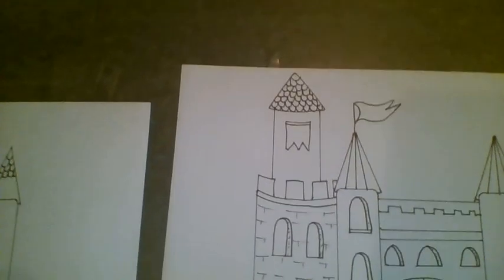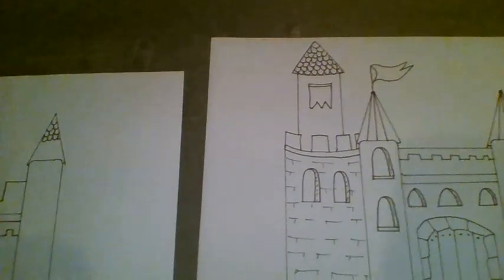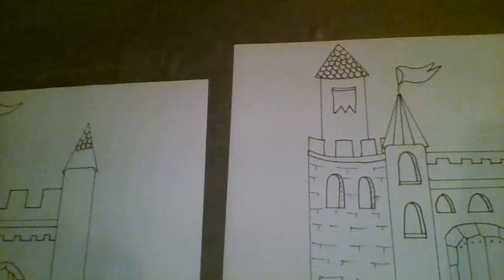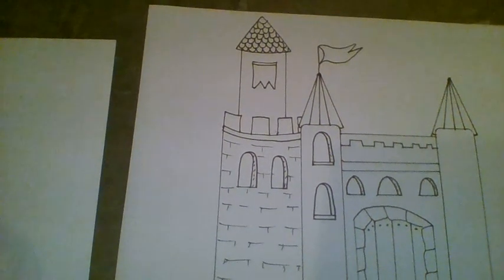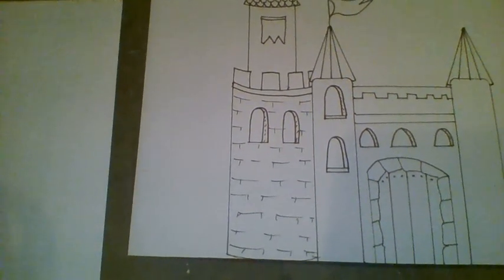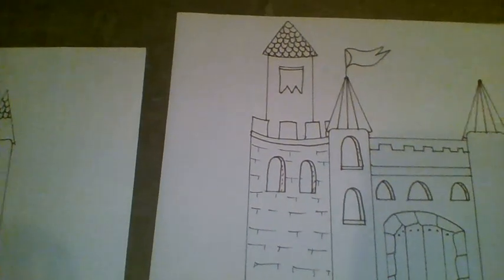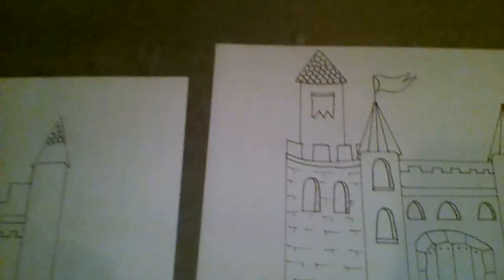I'm going to pull mine up closer so you can see it. I'm also going to pull it up on this one that I started for you before, so you can see that I've done some more on this castle in more detail. I didn't want to do too much with you because I want you to construct your own castle. I can't wait to see how you do them.